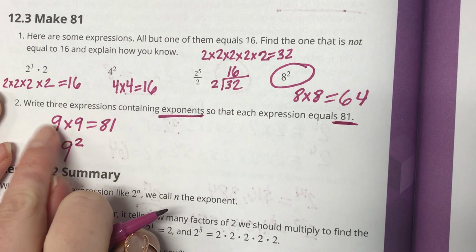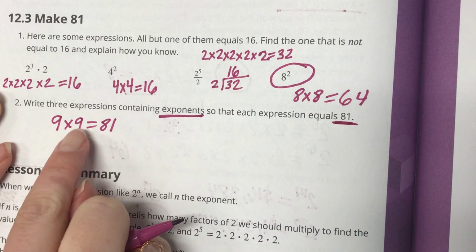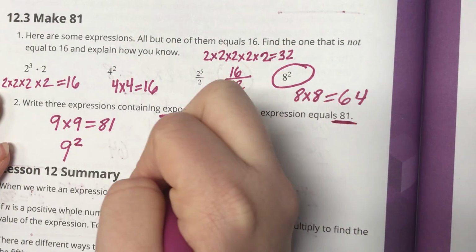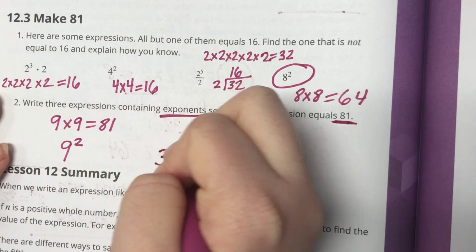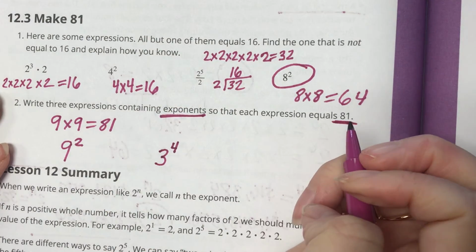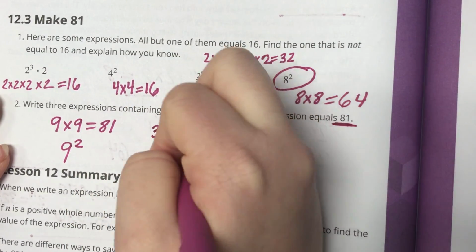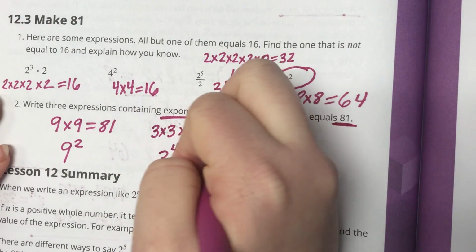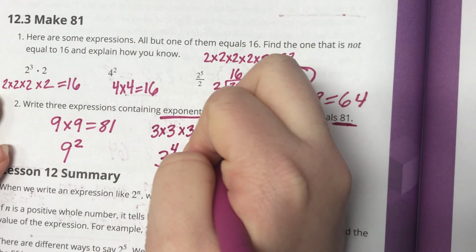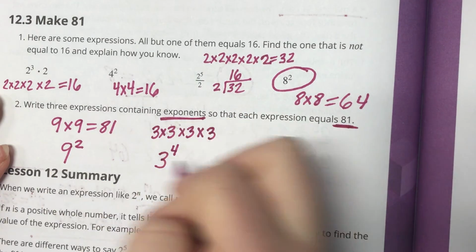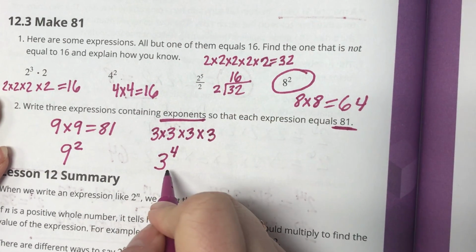Because we know that it takes 2 3's to make 9, and if there's 2 9's, that means it would take 4 3's to make 81. So if we did 3 times 3, we'd get 9. 9 times 3 is 27. 27 times 3 is 81. So this is our second one we could have made.